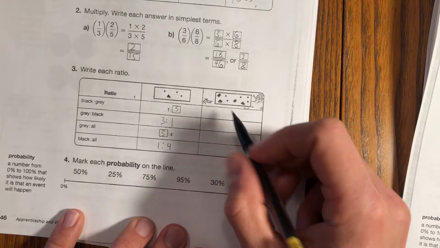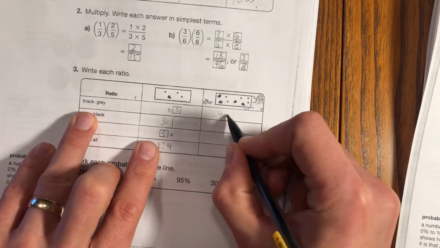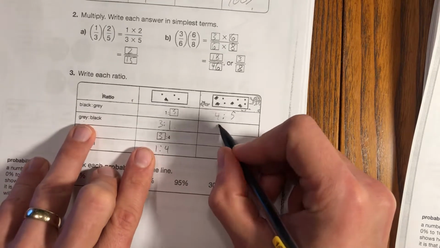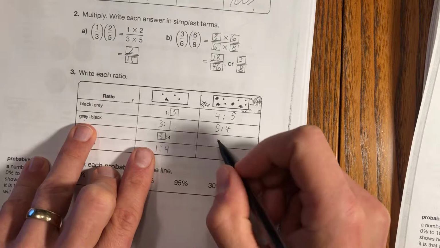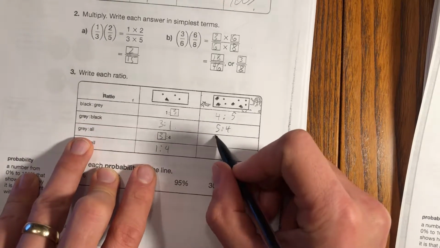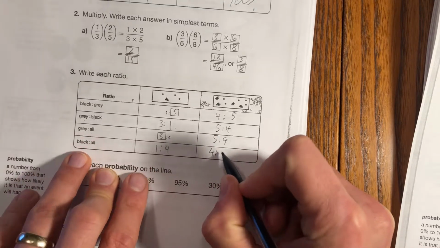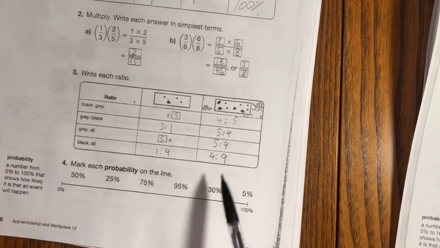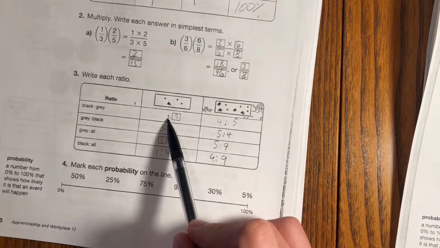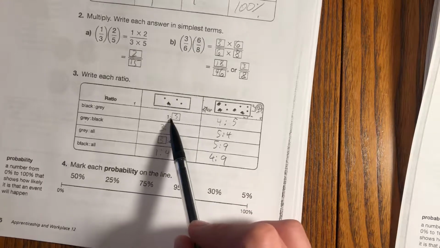When it's a bit more, black to gray, 1, 2, 3, 4, 2, 1, 2, 3, 4, 5. Gray to black, 5 to 4. Gray to all, 5 to 9. And 4 to 9 for black to all. And the colon is just how you write a ratio. We have 1 black for 3 grays, and we just write that, that's 4 basically.